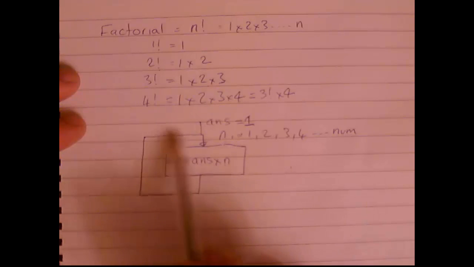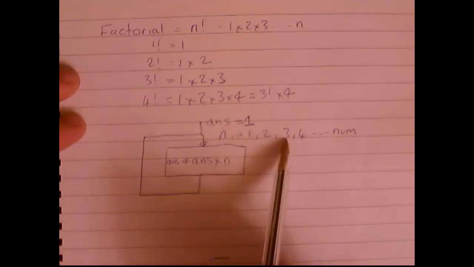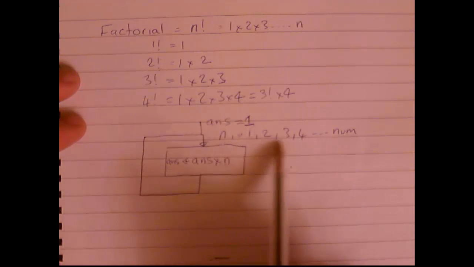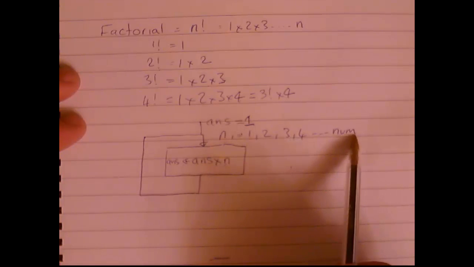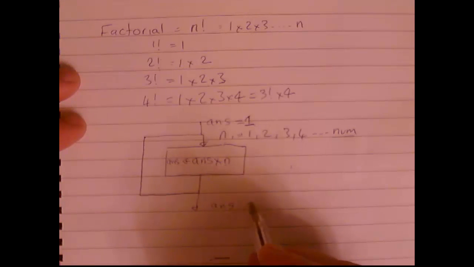So answer is 6, I go around the loop, now I get 6 times a new value n, which is 4, 6 4s are 24, that's 4 factorial. And I keep doing that all the way up to whatever predetermined number I want, the value num. So this function at the end should return the variable answer with the factorial in there.